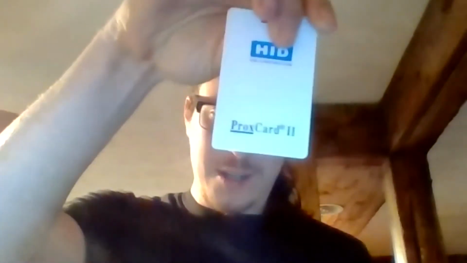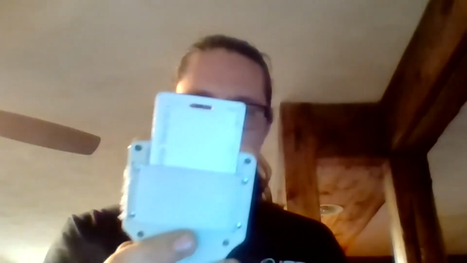Got my HID prox card here. Send it in there. Gonna have this scan around. I think the screen's kind of blowing out, but it was able to read it. It's an HID card. Here's the first card. We're gonna take our second card here, pop it in, write to it. Oh, write success. How about that? These two cards are now the exact same.